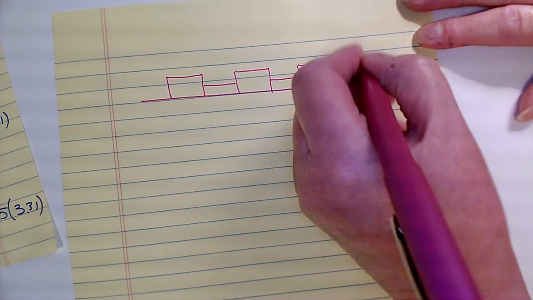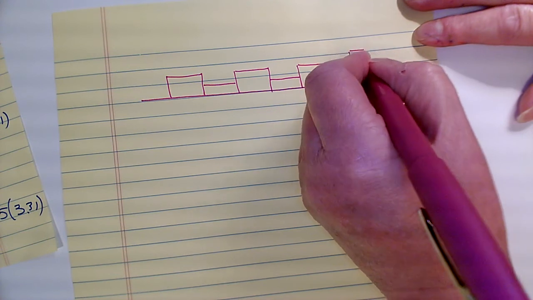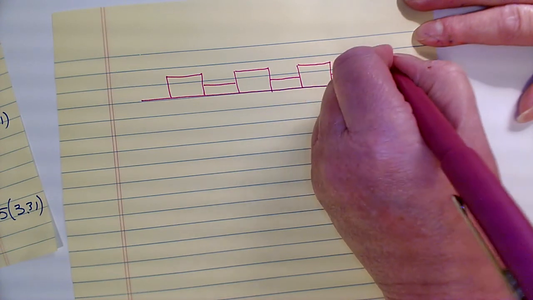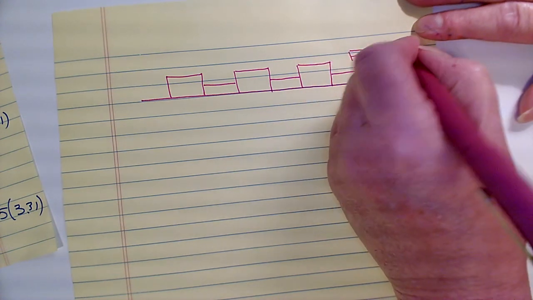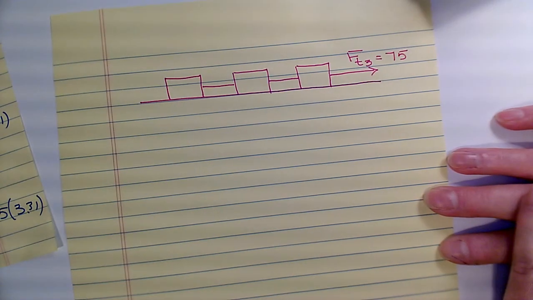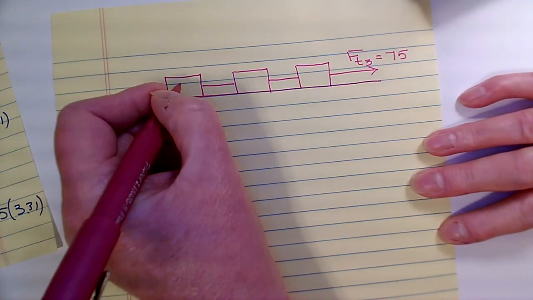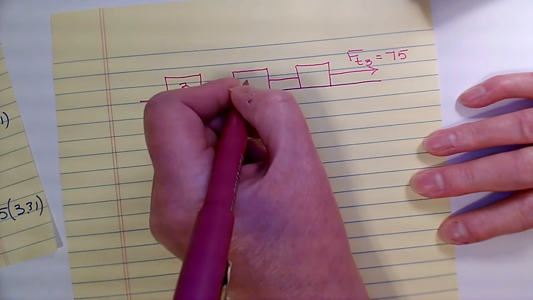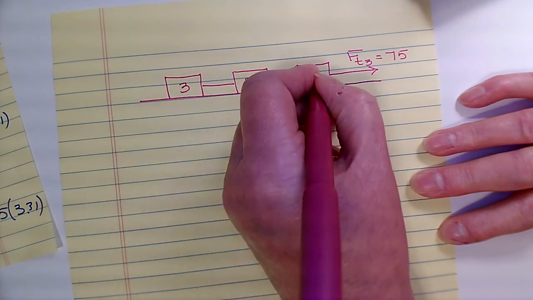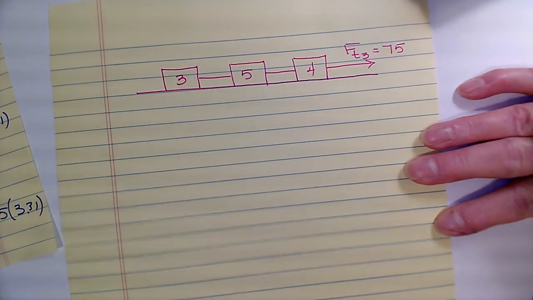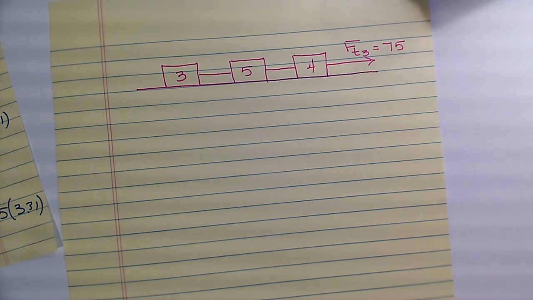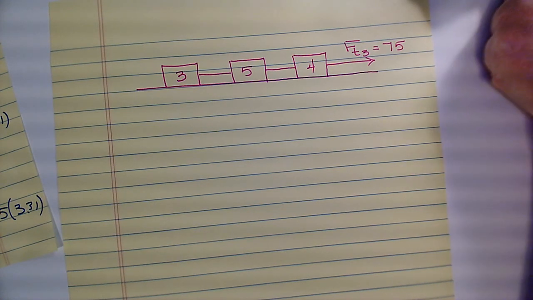And instead of calling this an FA, they just happened to call it FT3 of 75 newtons. So we'll label that. The masses respectively are 3 kilograms, 5 kilograms, and 4 kilograms. And there is friction in our story of 0.3. So I think I'm going to start by finding the friction.